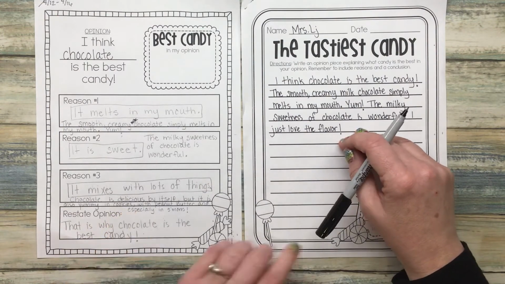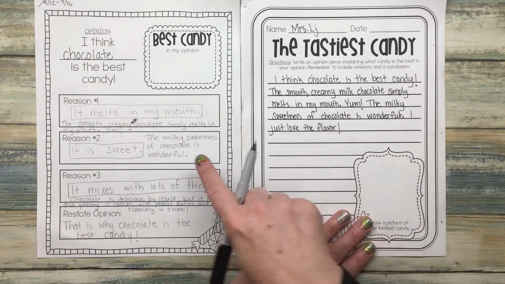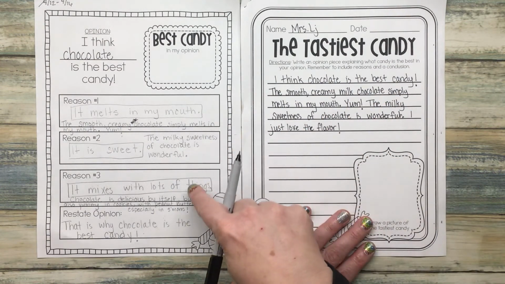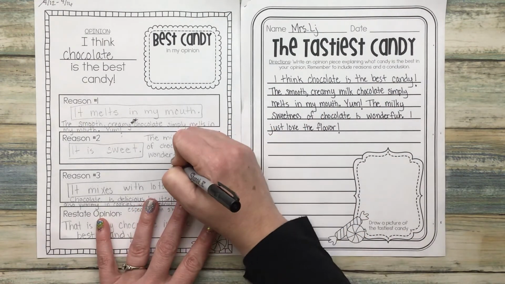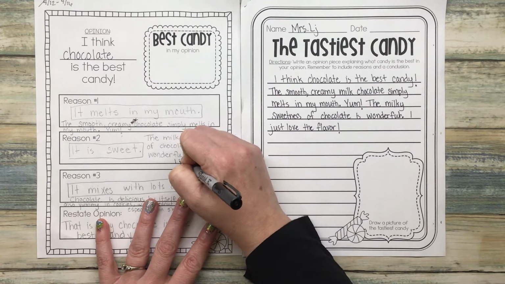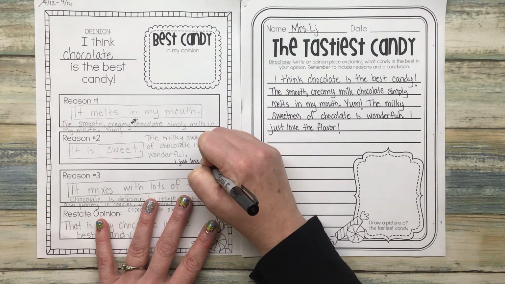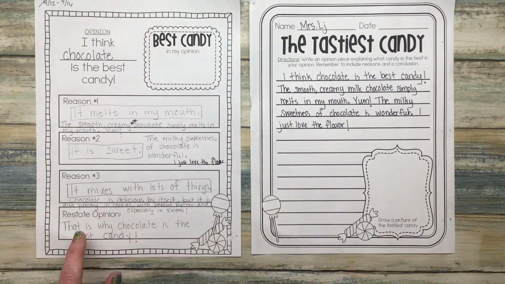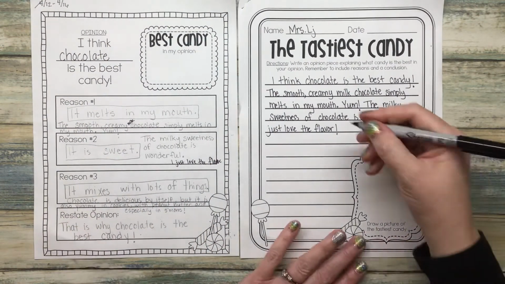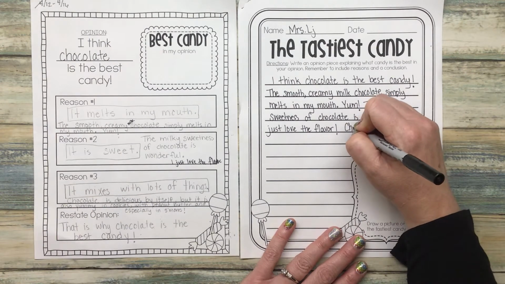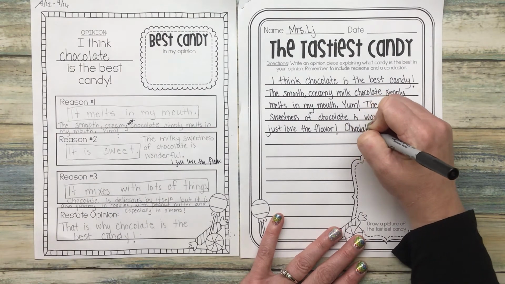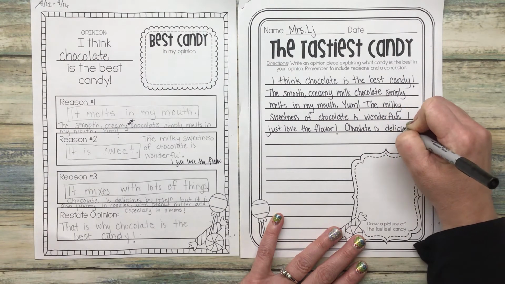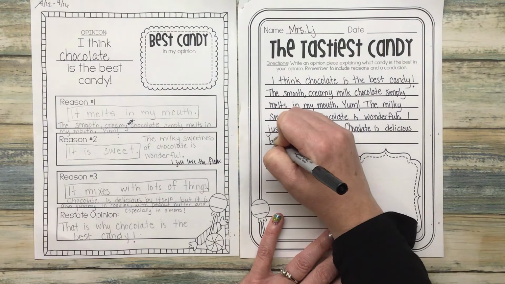So the next thing I'm going to say is the next sentence. So notice I'm not writing the original sentences down. I'm only writing my improved sentences down. So I added, I just love the flavor. That was what I added right there. Chocolate is delicious by itself.